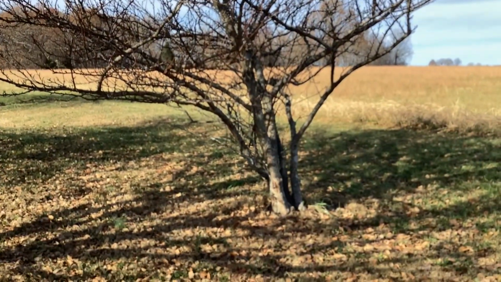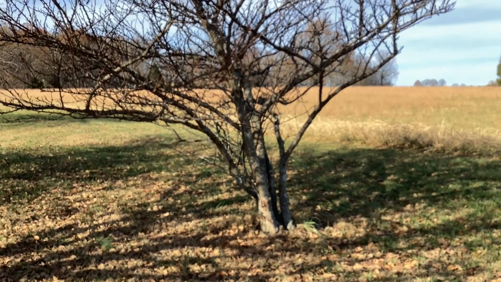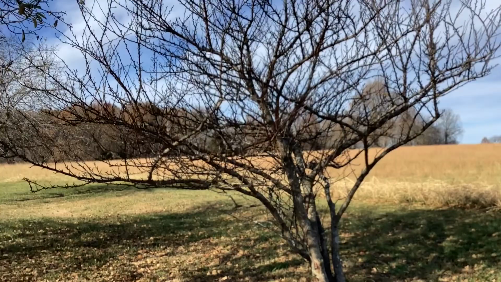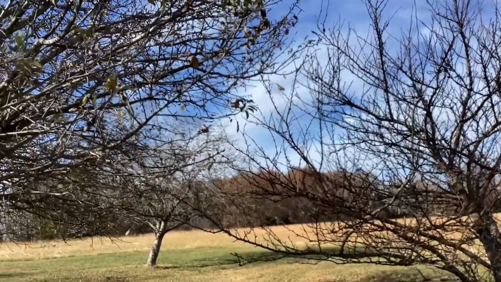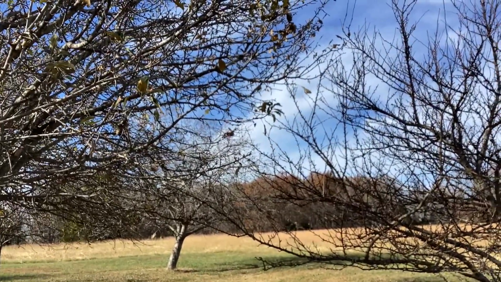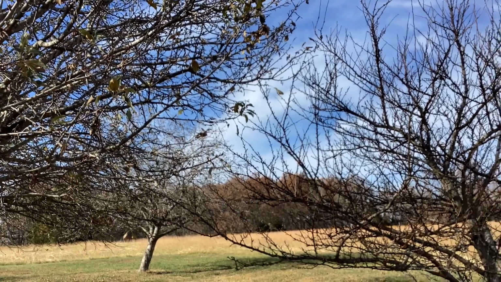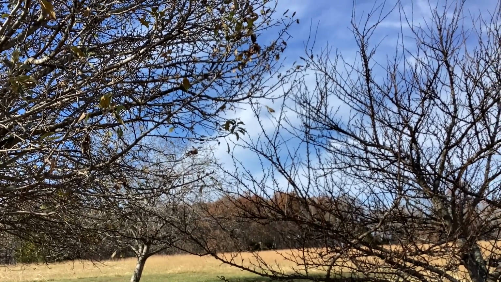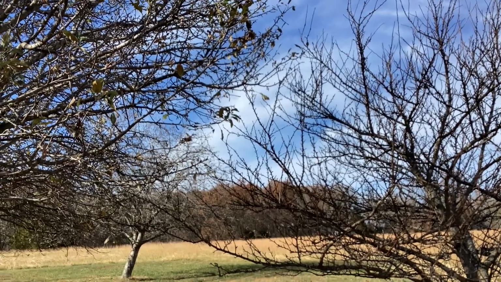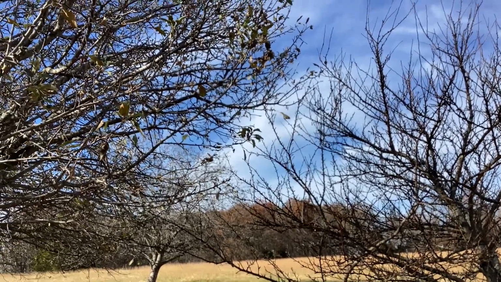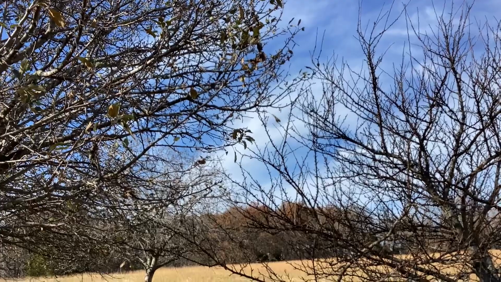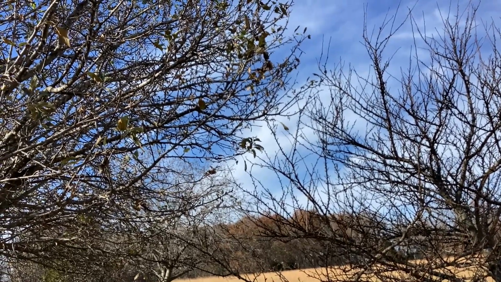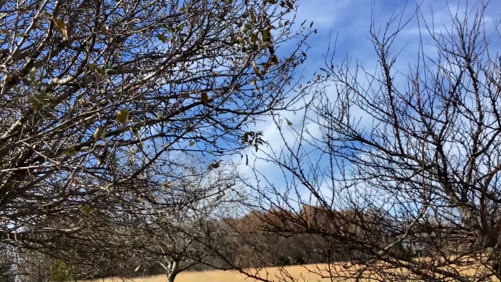Here we are with problem number 5. This is not an apple tree, it is actually a plum tree. And if you look very closely, that plum tree has grown right into the apple tree. There should be some space. You don't want your apple trees touching, not with each other, not with another tree. Again, restriction of airflow is the problem. Sunlight and airflow is what we need to keep good, healthy trees that will produce good, healthy fruit.